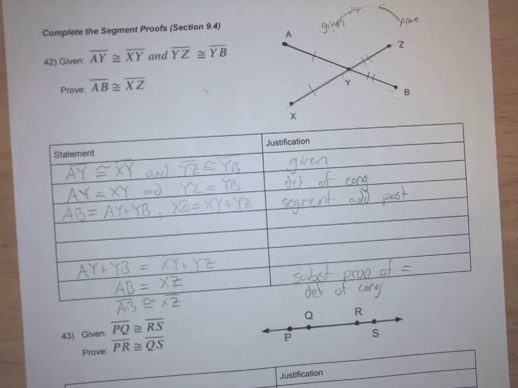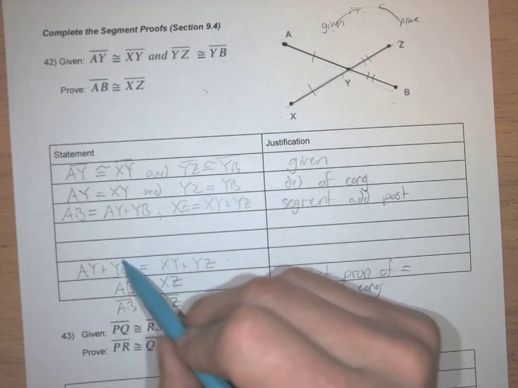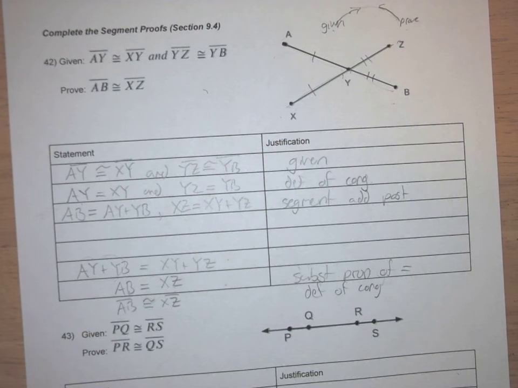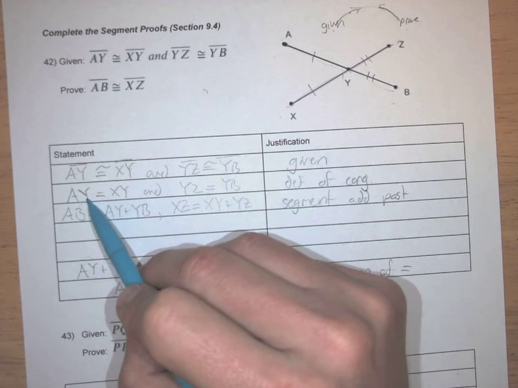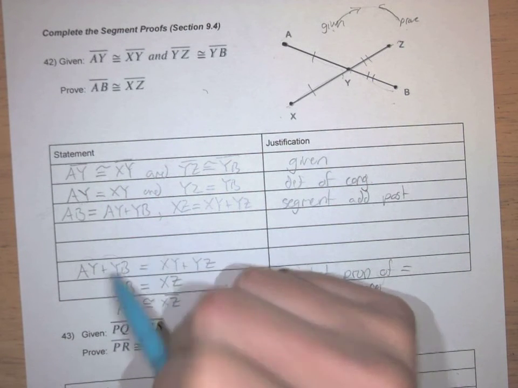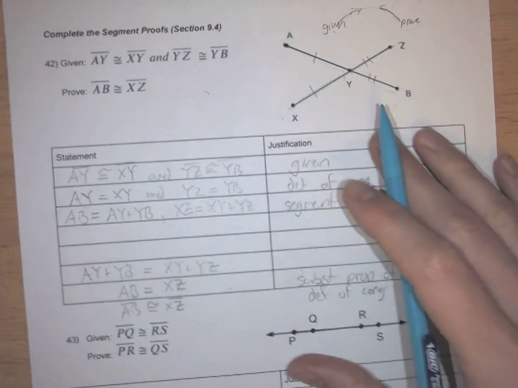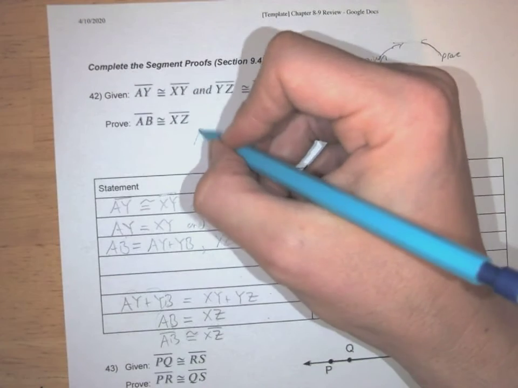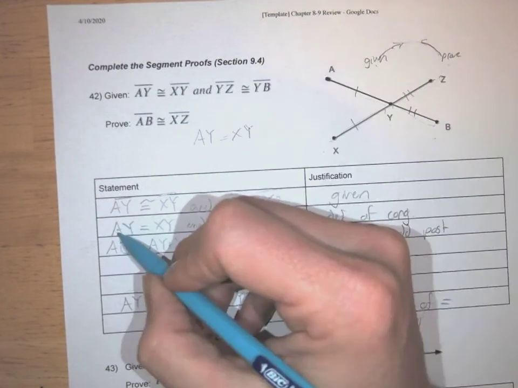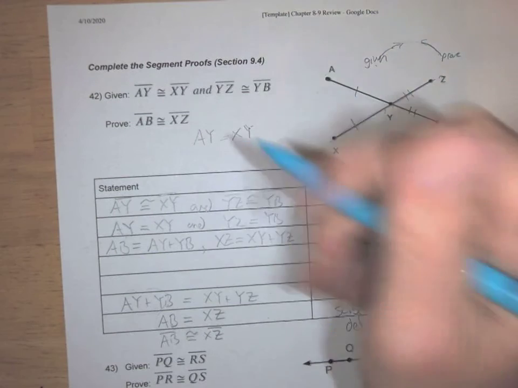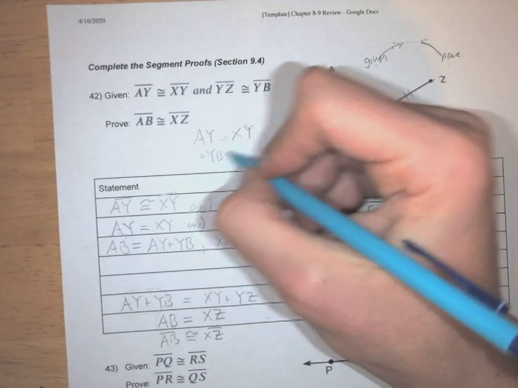This is where it gets a little bit tricky. Okay. What I've got to do is I need to find AY plus YB. I need to figure out what that's equal to. So if we go back up here and we look, we see, oh, we have an AY, right? And I want not just AY, I want AY plus YB. And so what I can do, I'm going to go up here so this is a little bit clearer. If I have AY equals XY, this equality statement, what I can do is I can add YB to both sides.